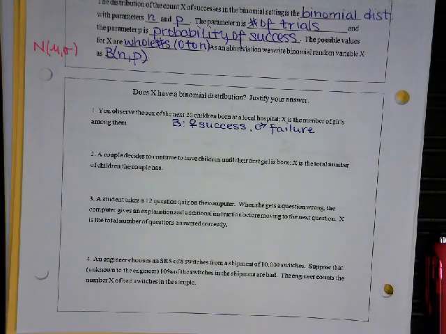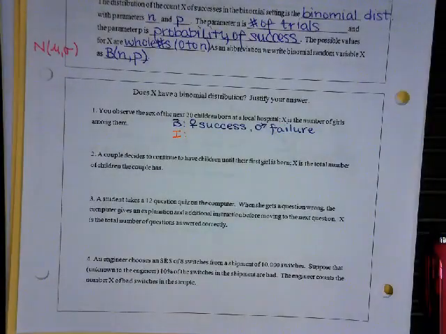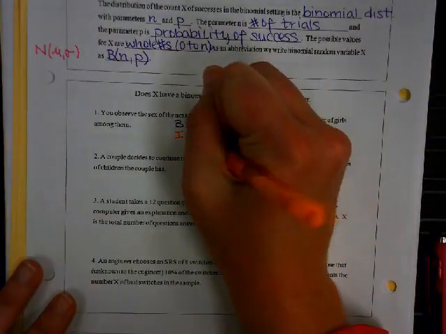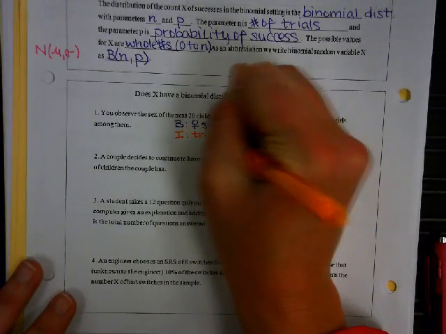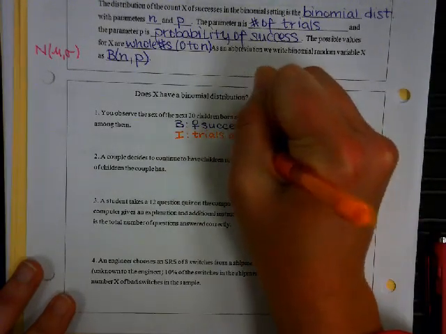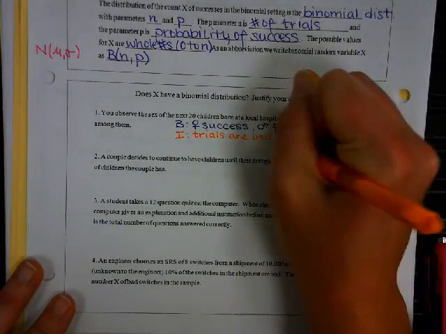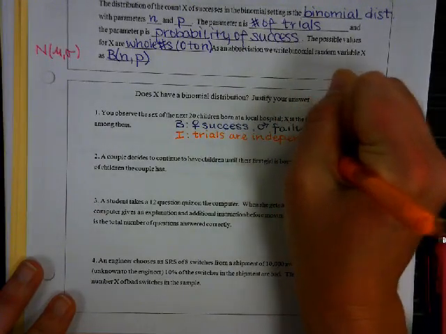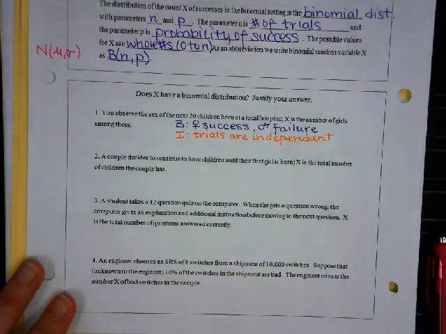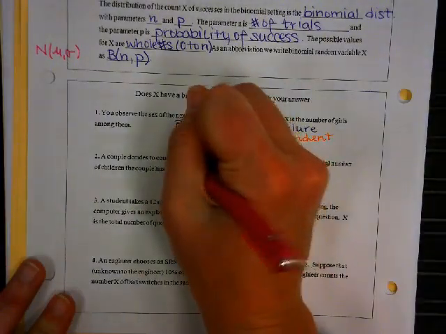All right. And then we're going to move on to I, so independent. So does knowing that the first baby born is a girl have any effect on whether the next baby born is a boy or a girl? No. So they are independent. Then we have N. The number of trials or observations are fixed.